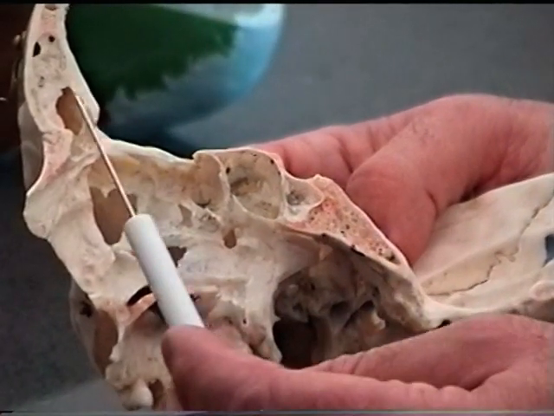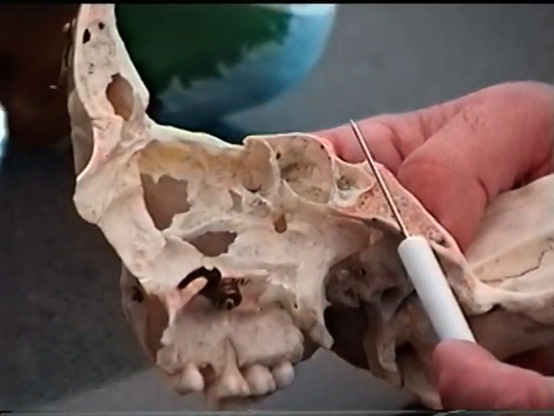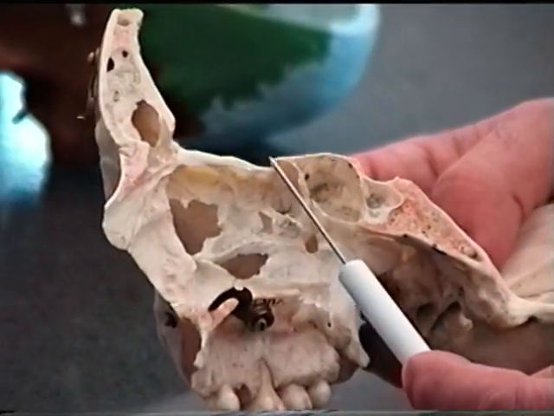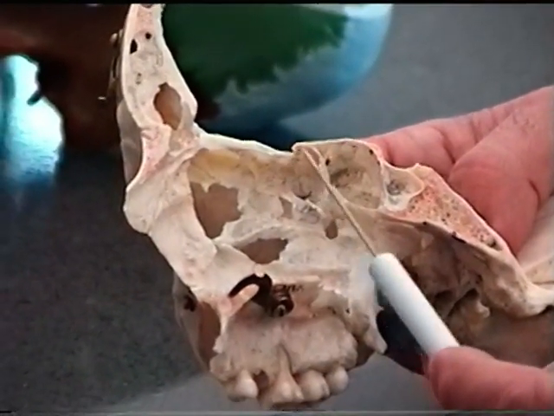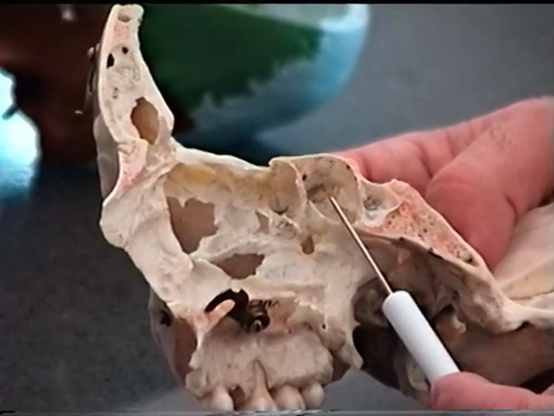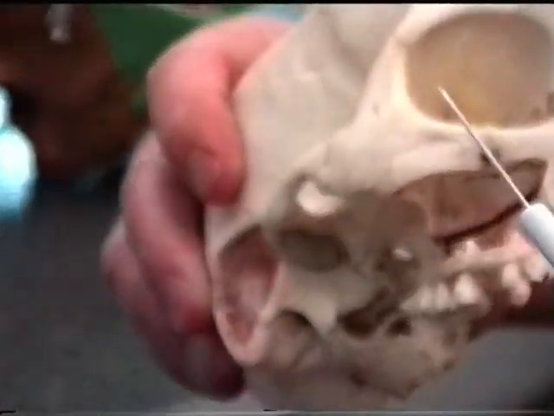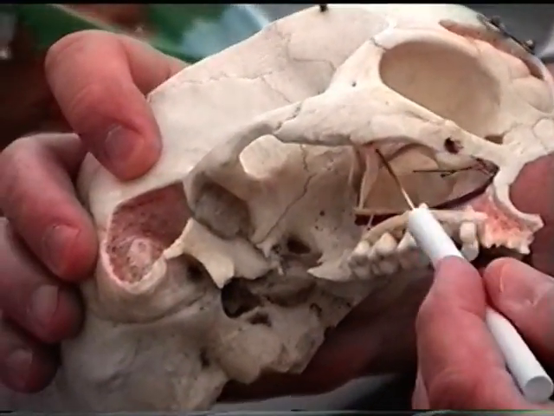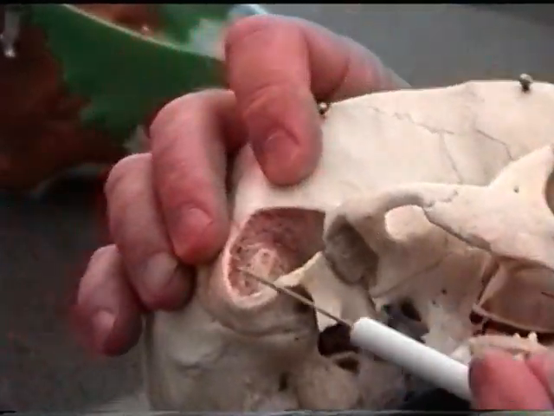So when we're looking midline, in line with our nasal passage, we have frontal sinus, ethmoid sinus, and sphenoid sinus as three of our paranasal sinuses. And then if we turn the skull like this, our fourth paranasal sinus is our maxillary sinus.